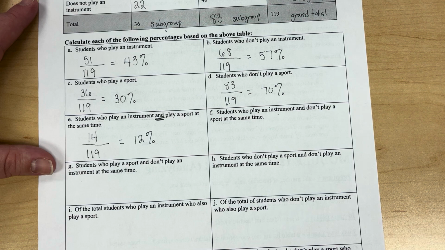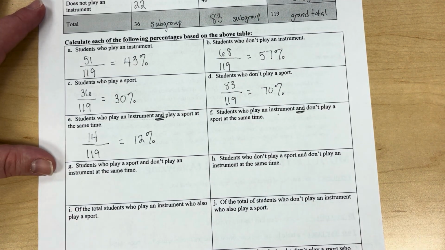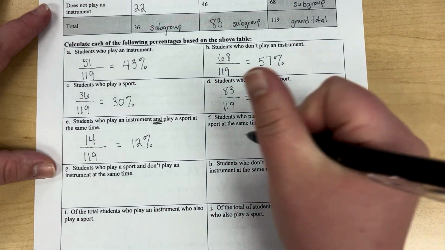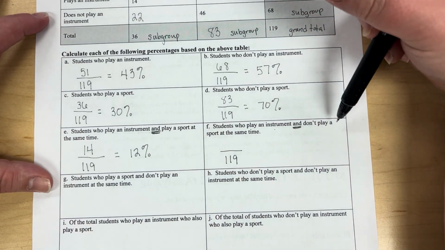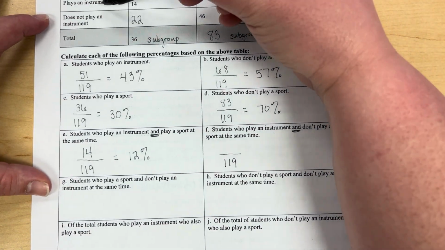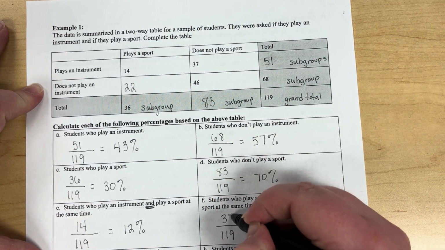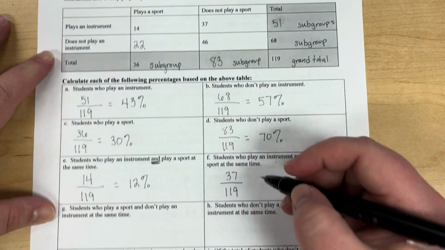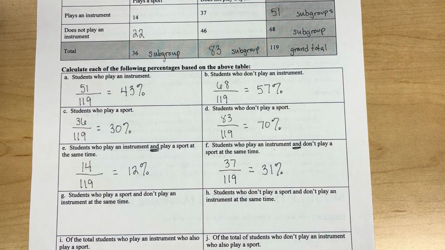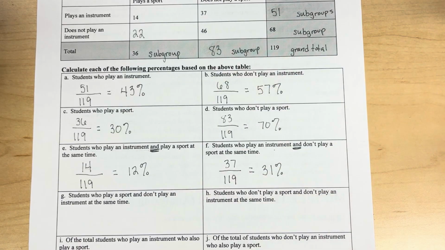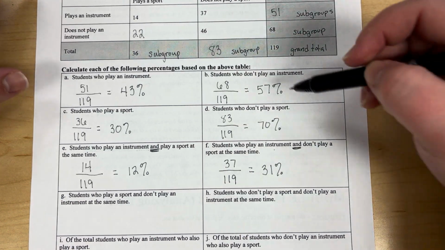All right, we're gonna do the same thing here for letter F. It says students who play an instrument and don't play a sport at the same time. So once again, out of all the students I have, how many of them play an instrument and don't play a sport? So play an instrument, don't play a sport. That's 37 of my kids. Out of 119 is approximately 31%. Okay, now this time, these two together is not going to be the 100% because there are 4 things going on here, not just 2 types.